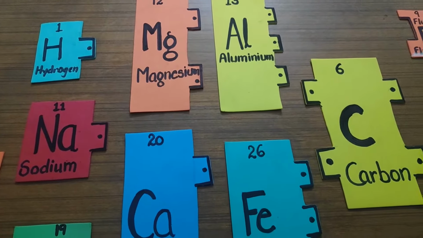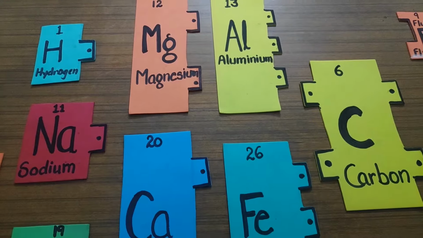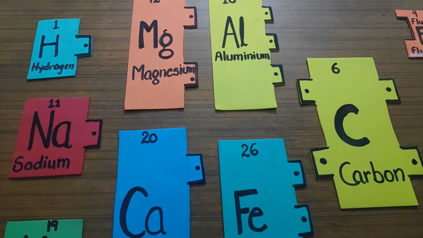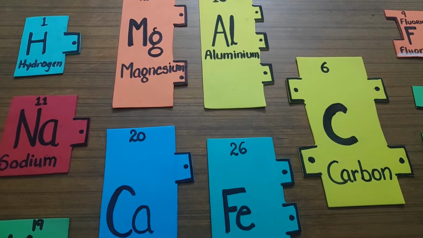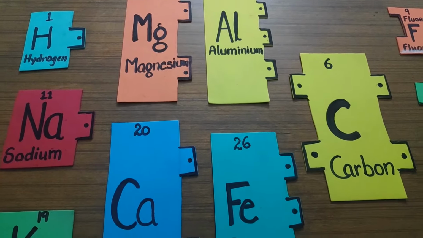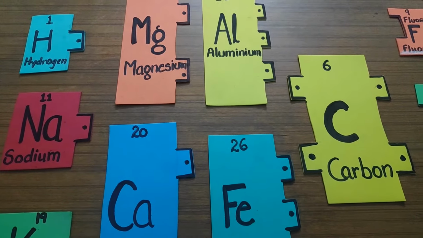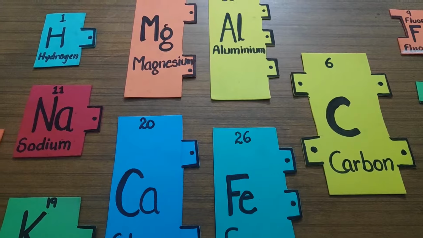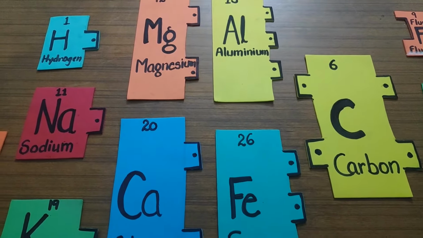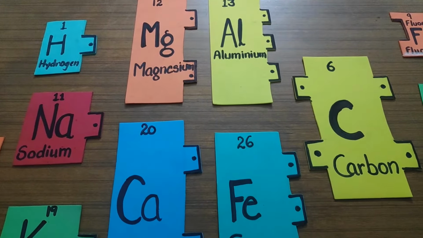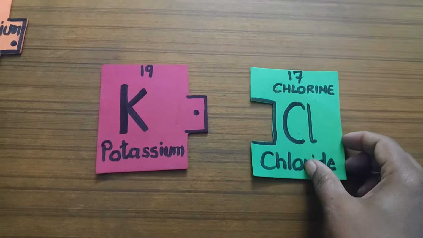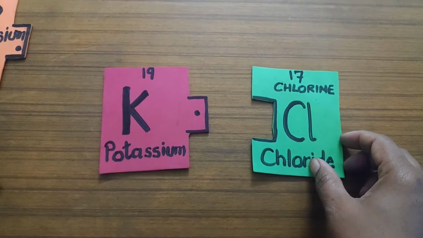Valency, you know, is the combining capacity of an element, meaning the number of chemical bonds which an element can form during combination with other elements. So that represents the valency of each element. In this way, these arms represent valency, and we start joining these cards to obtain chemical formulas.